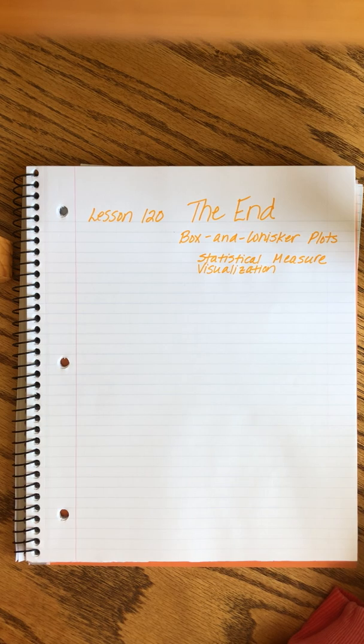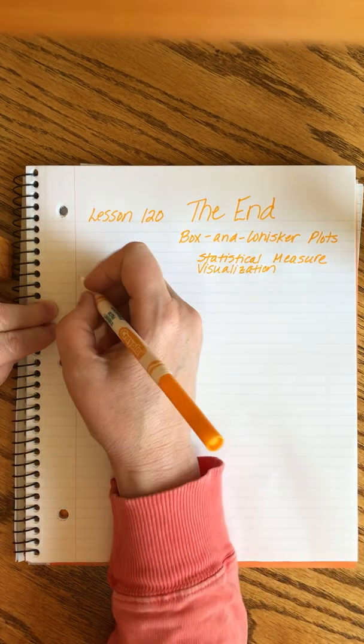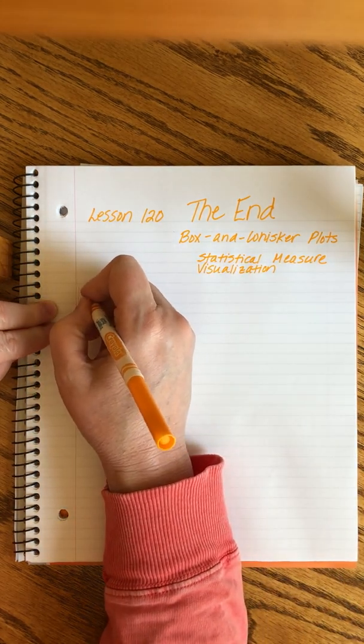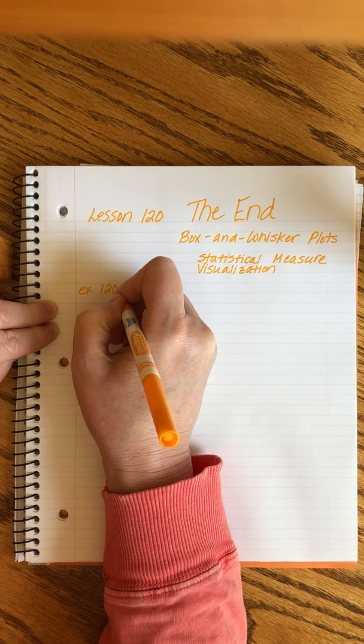So this is one of those lessons where John does an example and then he starts with the examples. I don't understand why he does that. Either it's an example or it's not. But we're just going to jump in with the examples.